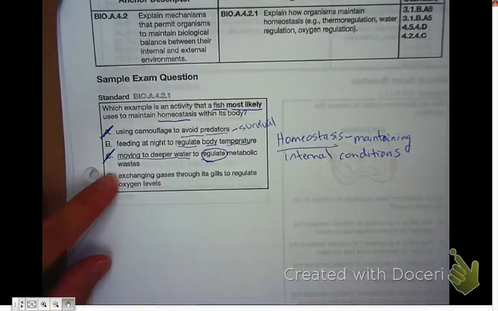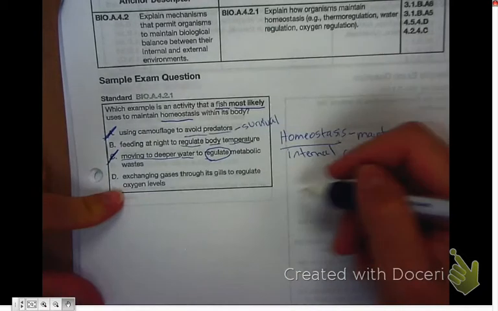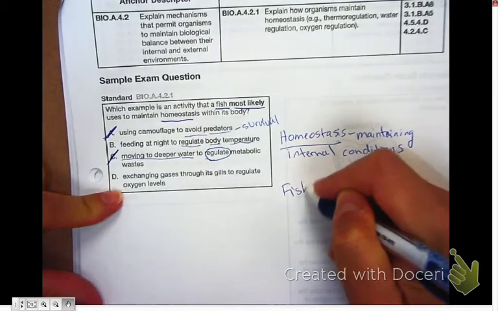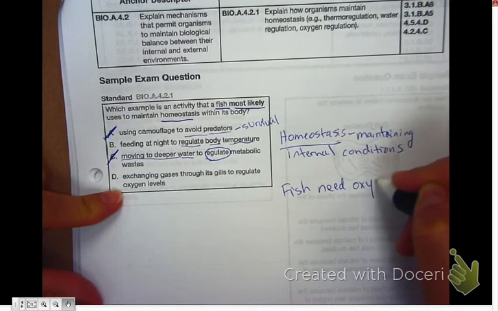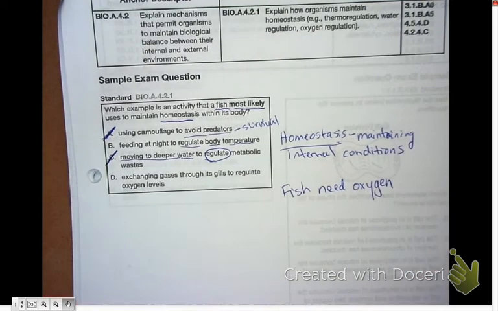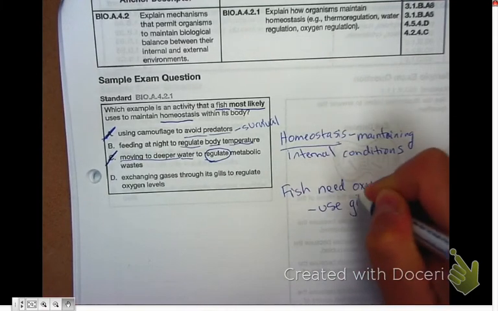The last one is exchanging gases through its gills to regulate oxygen levels. Do fish need oxygen? The answer is yes. How do they get their oxygen and release their carbon dioxide? What do they use? They use gills.